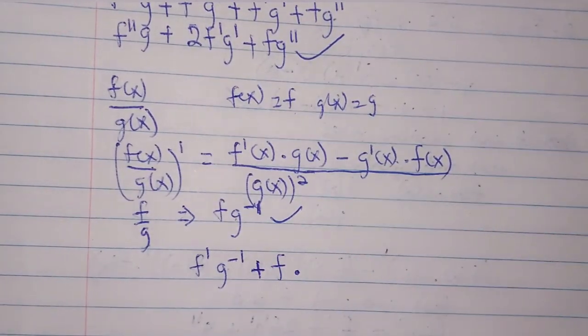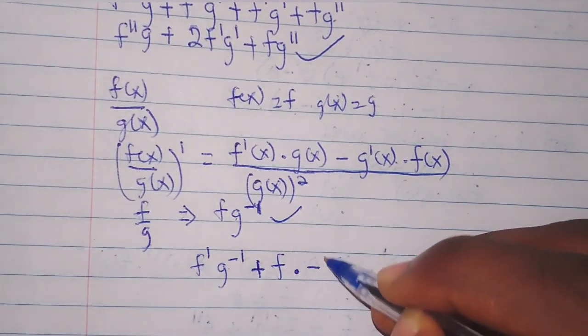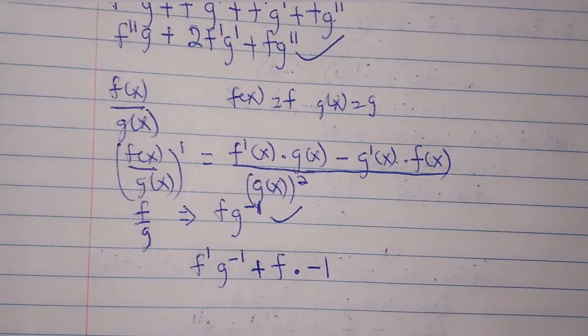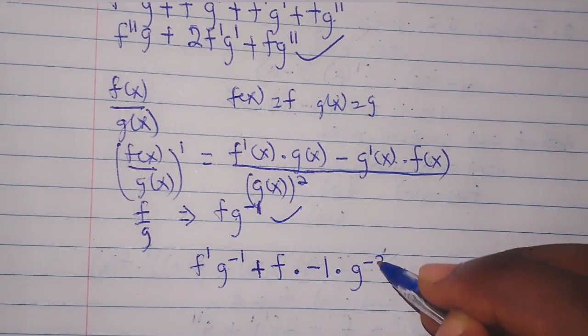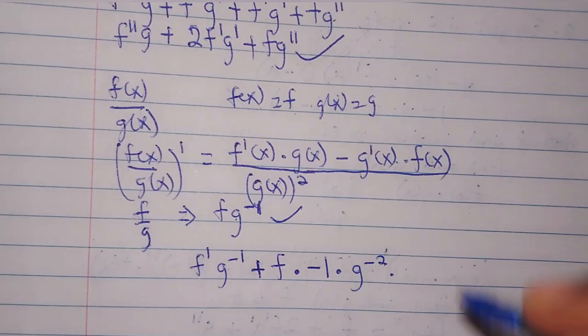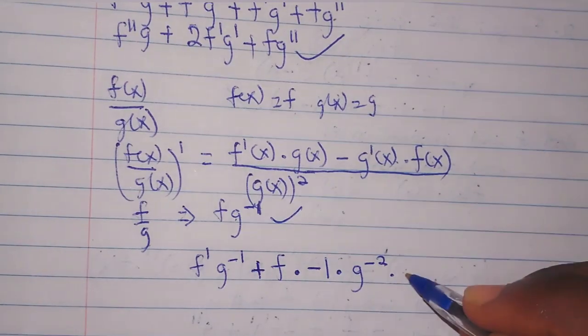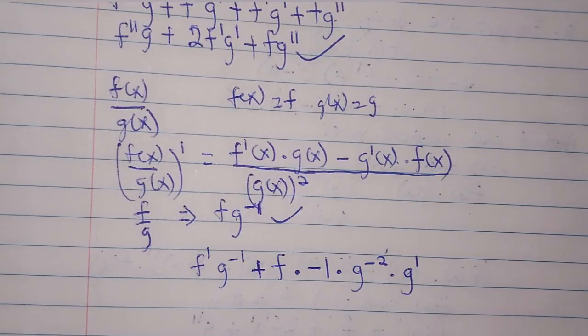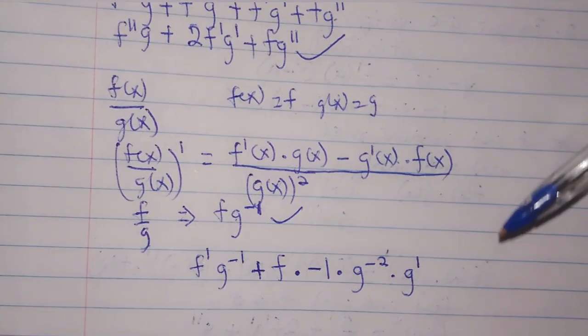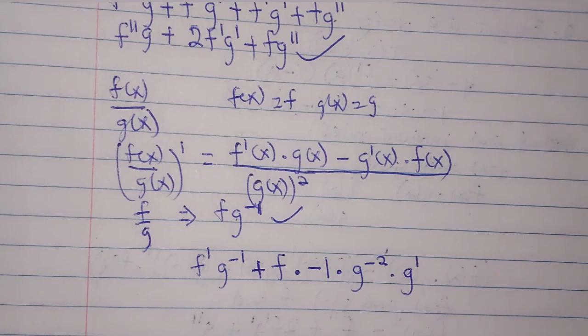So first, we do this. It's like we are differentiating x to the power negative 1, so negative 1 multiplying g to the power negative 2 multiplying the derivative of the function itself, g. So the derivative of f multiplying g to the power negative 1 is simply the derivative of f multiplying the inverse of g plus f multiplying the derivative of g to the power negative 1.